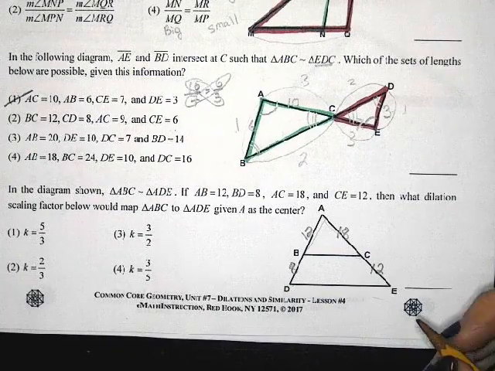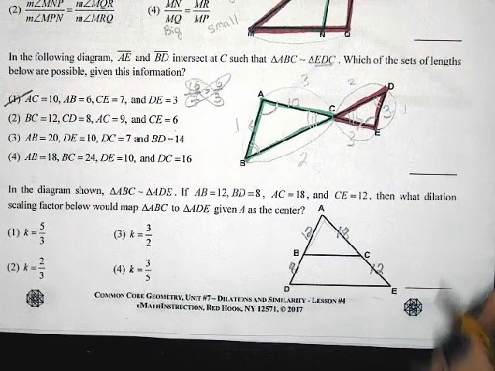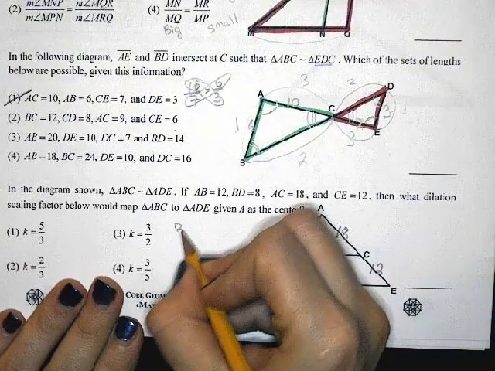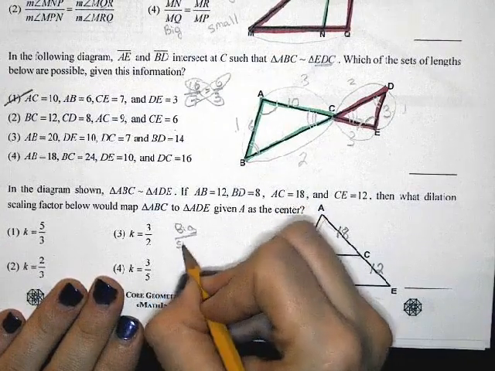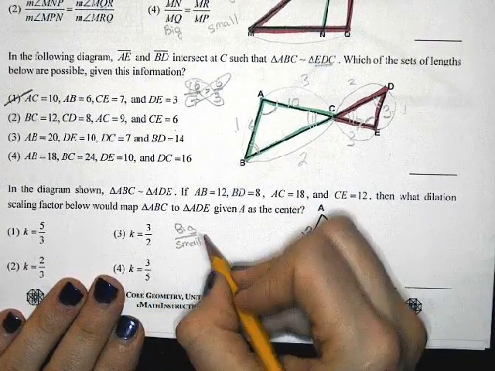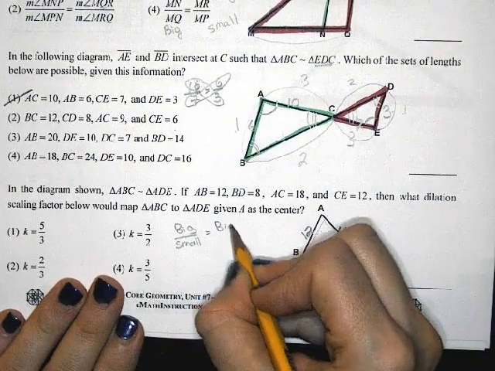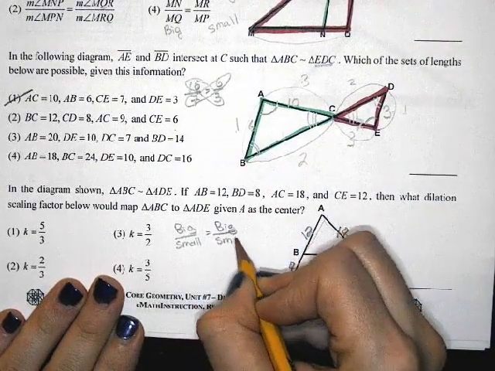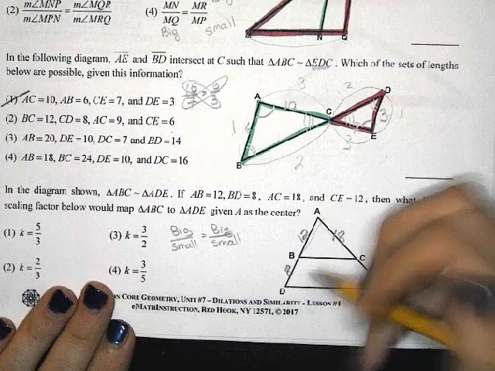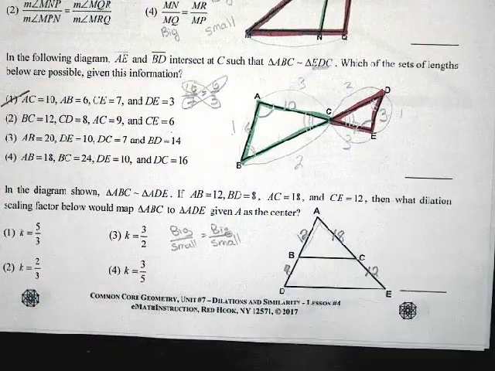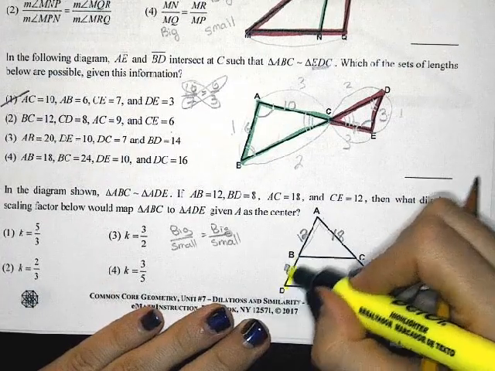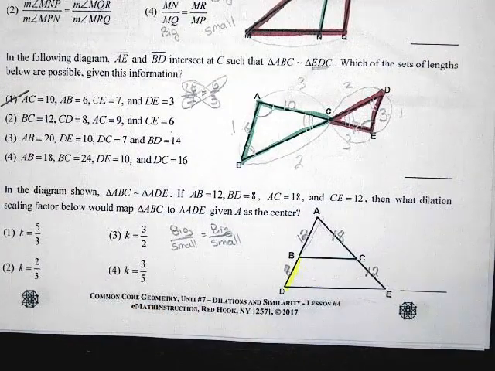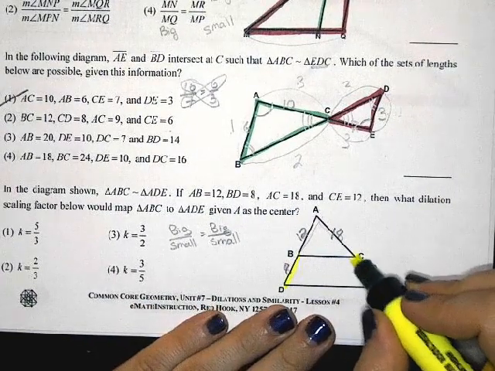What I want you to pay attention to is that generally we would do big over small equals big over small. But when they only gave you BD, that's neither the big or the small. Neither is CE.